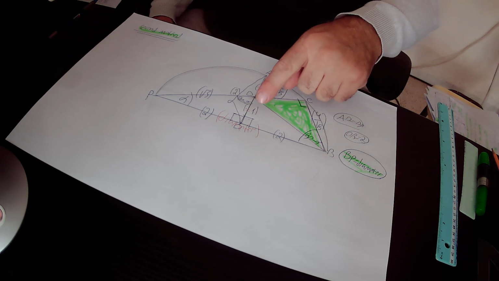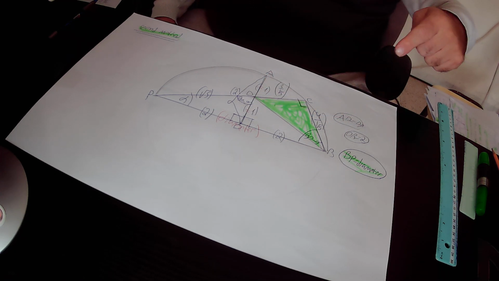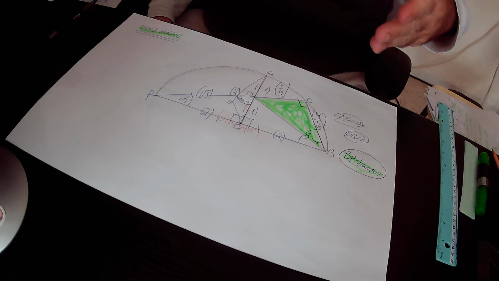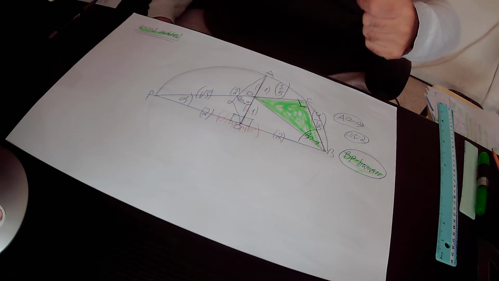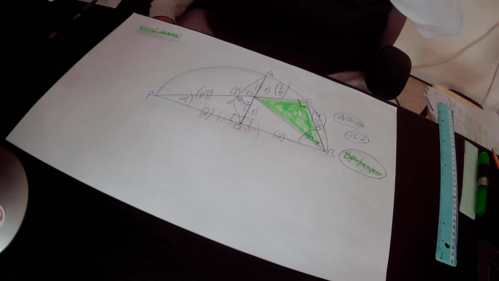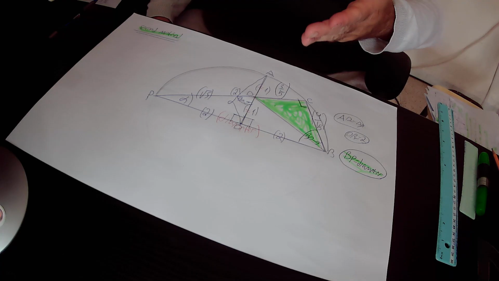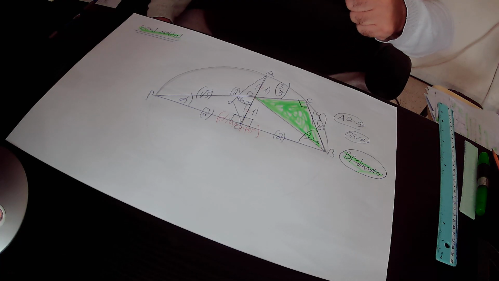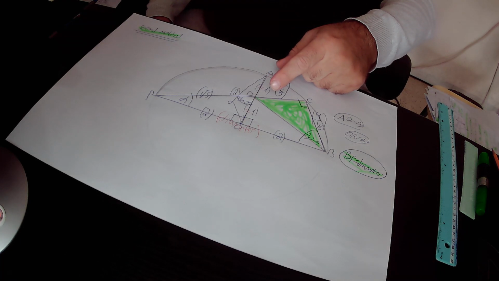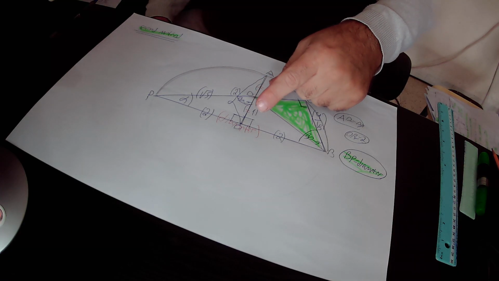Here we have the quarter circle, therefore this is the right angle. BO and OA, the radii of the quarter circle, are equal to 2. So the radius OA equals 2. At point D, the radius OA is bisected into two halves. The first half must be equal to 2 over 2, that is 1. And the second half, DO, must be equal to 1.